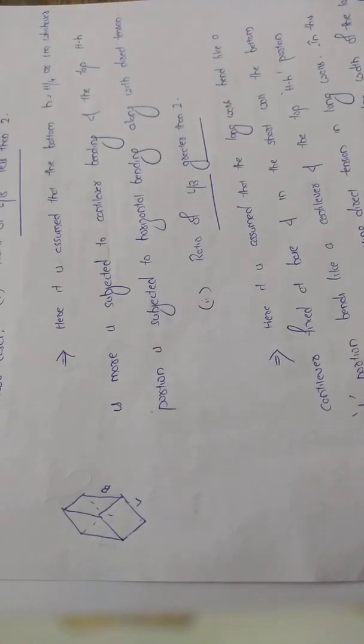So those are the two cases in the approximate method of analysis. We will be discussing more on the exact analysis, which is based on elastic theory, and we will be using the code for solving the problem.